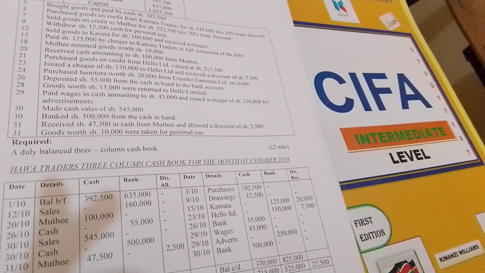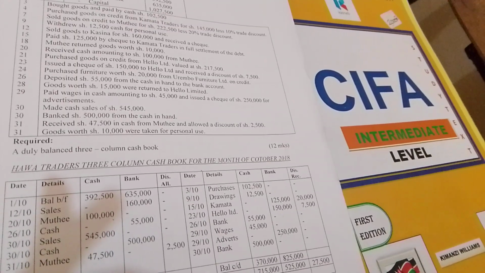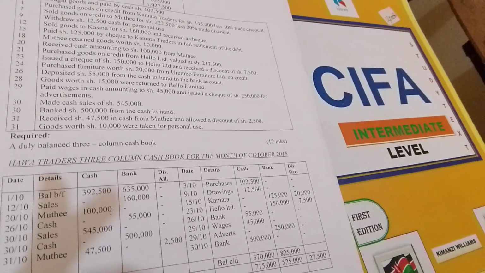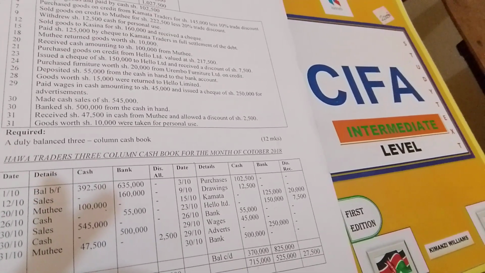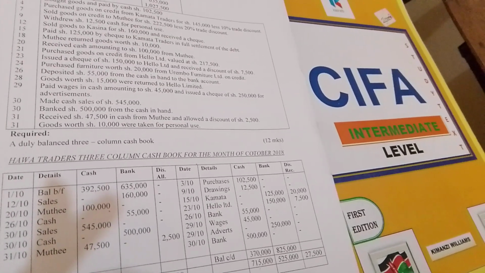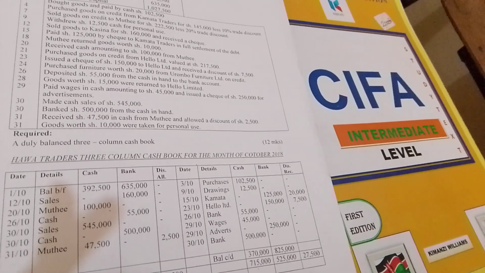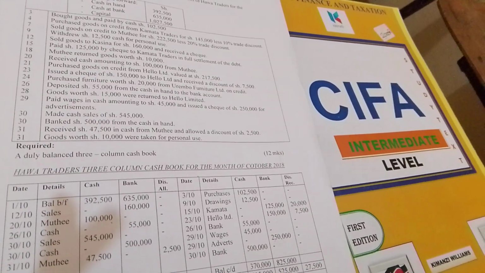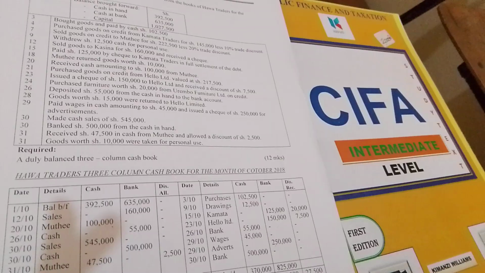But in the future, because we'll have to pay for these goods, when we pay for these goods, that is when we record that transaction on the credit side of the cash book. So date 21st will not appear anywhere in the cash book.